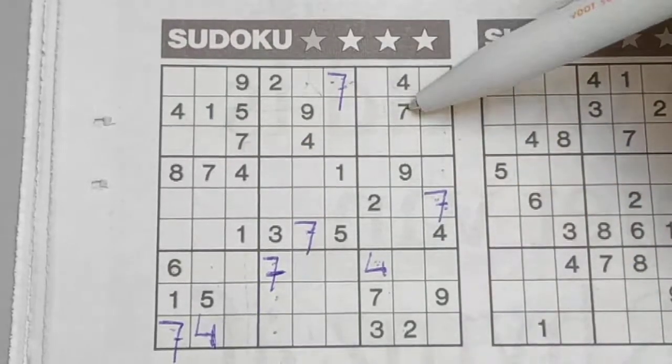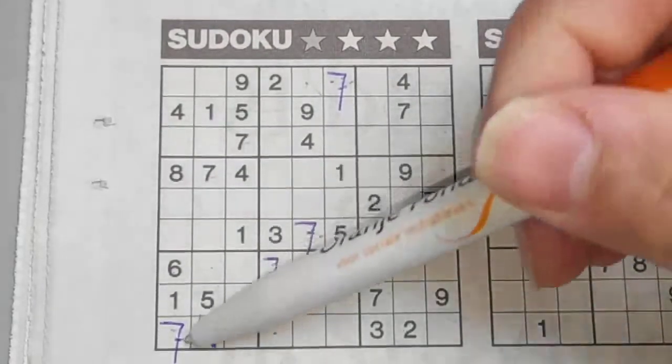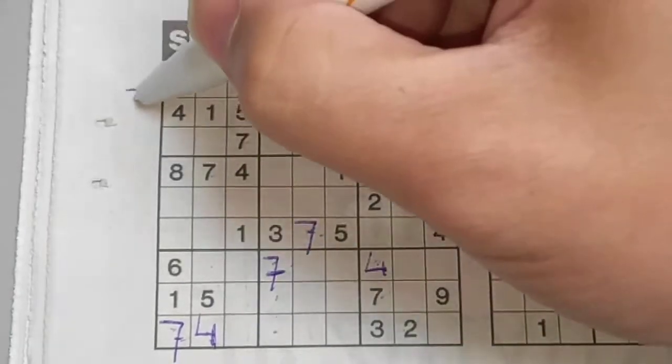And all the 7s are used, I can see, yes, alright.